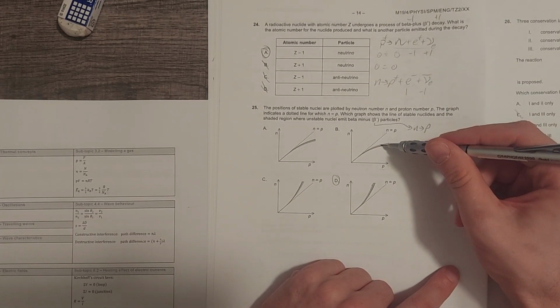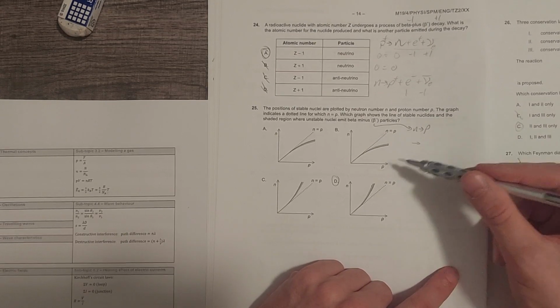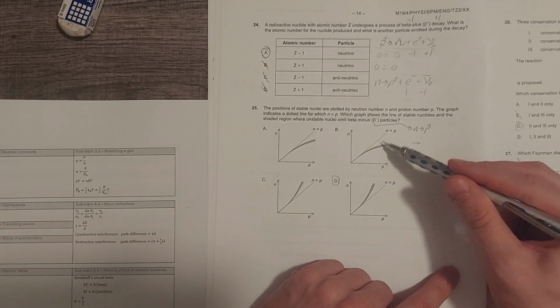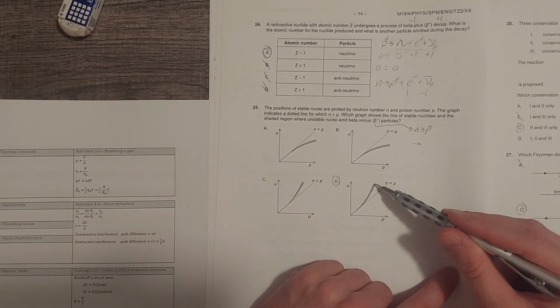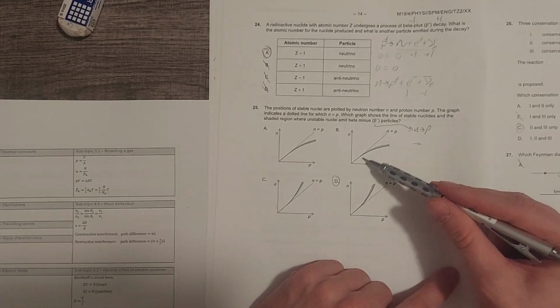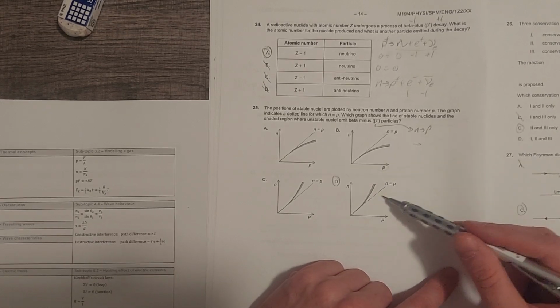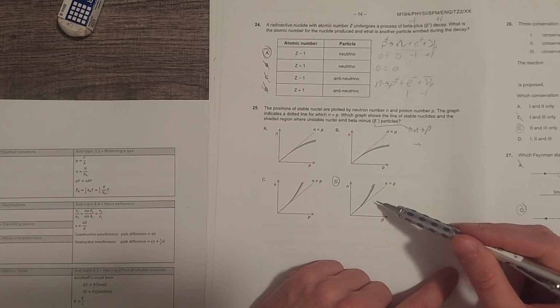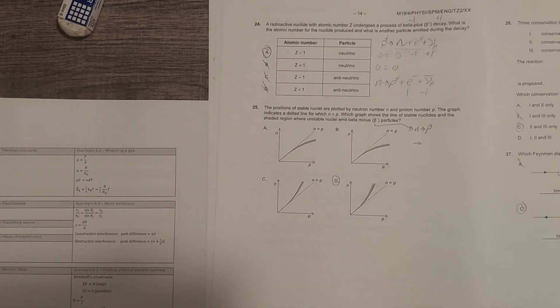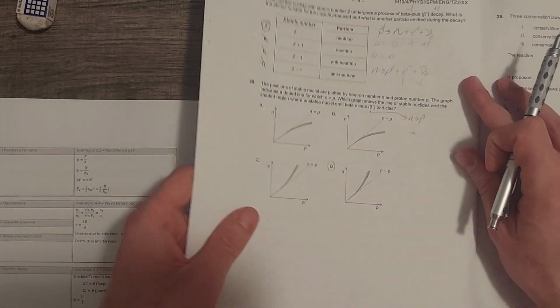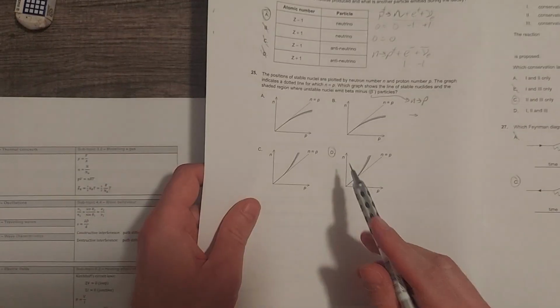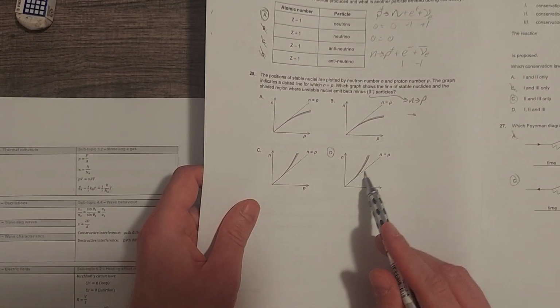Moving to the right and down could also be true here, but this is just not something we really see. We generally see that we get things that have more neutrons than protons. For large nuclei, we tend to see more neutrons than protons. That's just not the relationship there. And the reason for that is balancing out the strong force and the electromagnetic force. That's why we get more neutrons than protons for large nuclei.